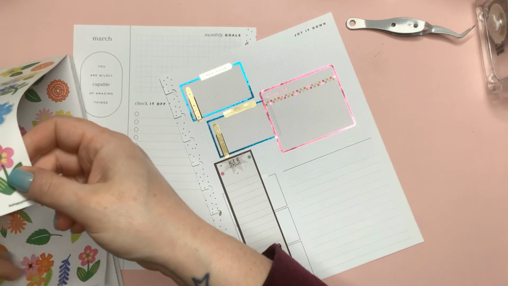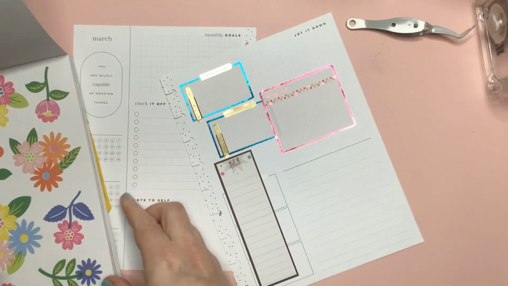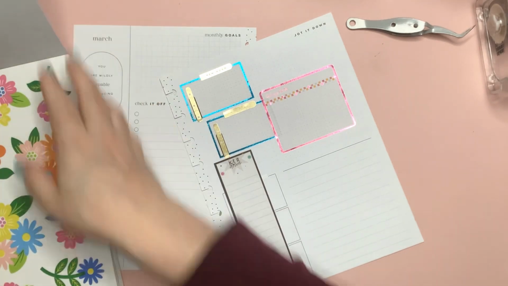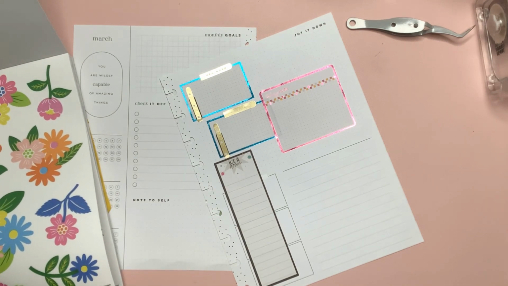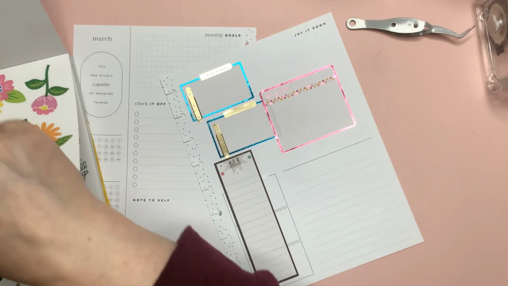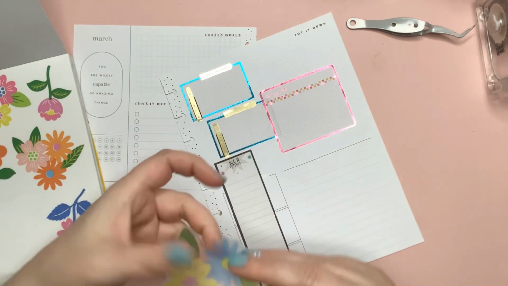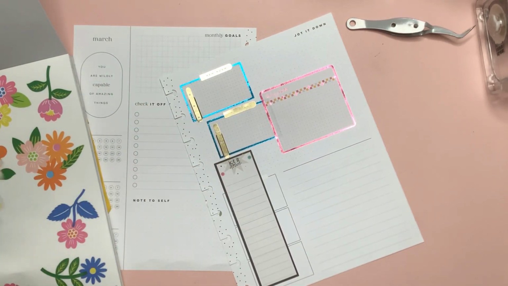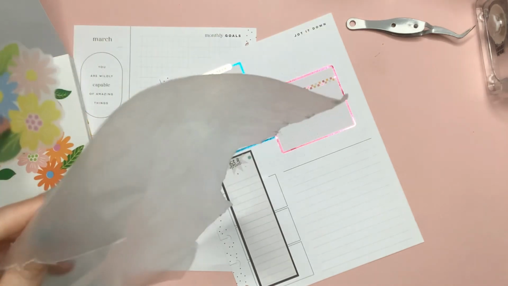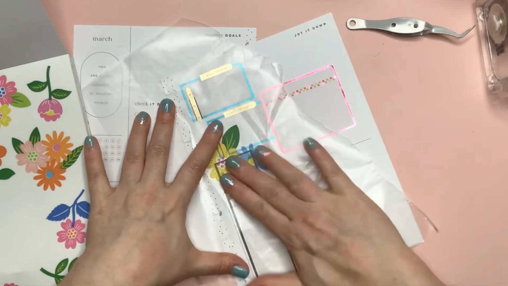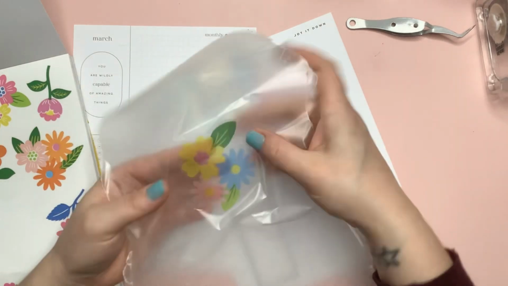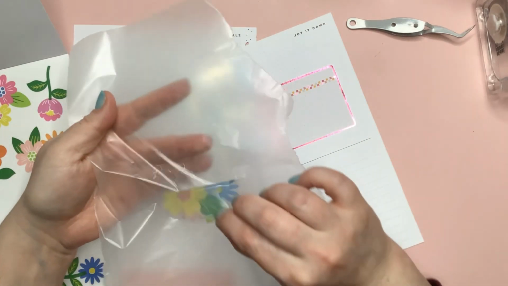Okay, so what we're gonna do, I'm intentionally using the clear stickers for this. I decided I was tired of feeling it on my skin because it was kind of starting to hurt. So we're gonna put this down because that will remove some of the stickiness.